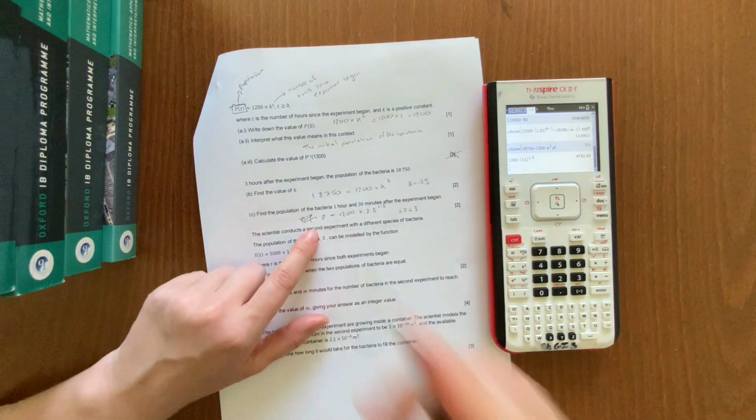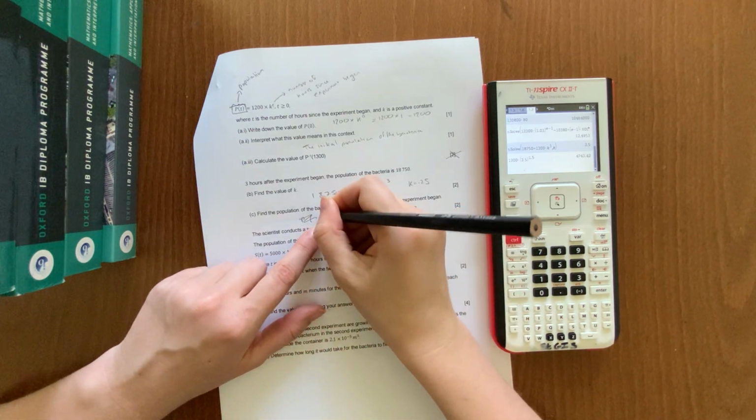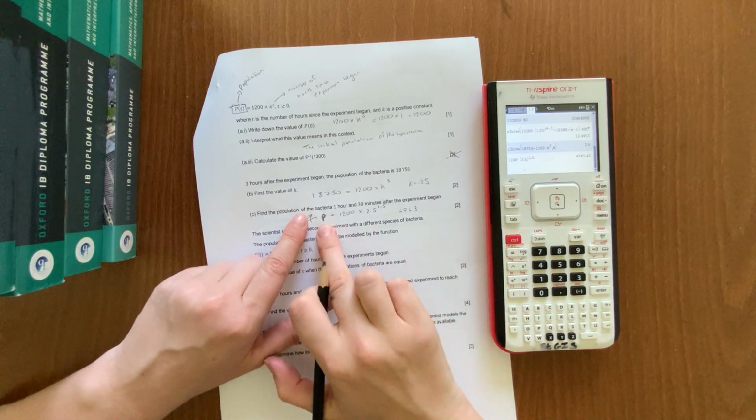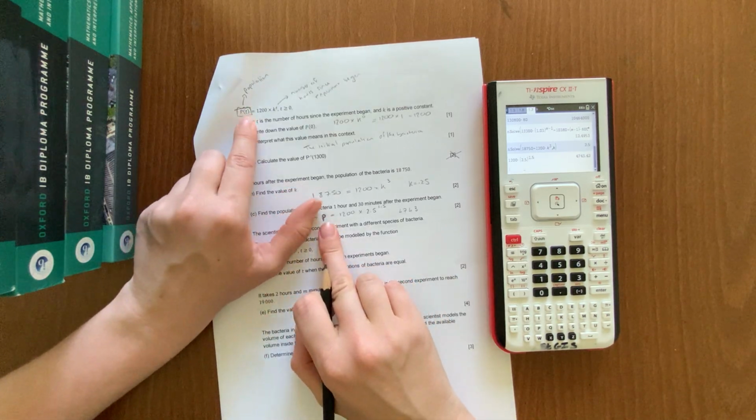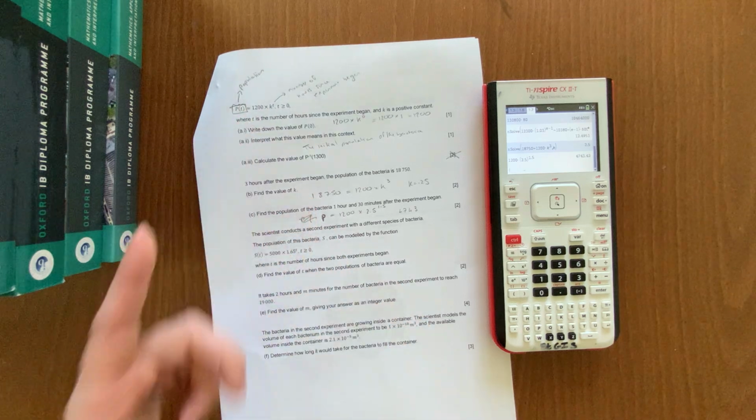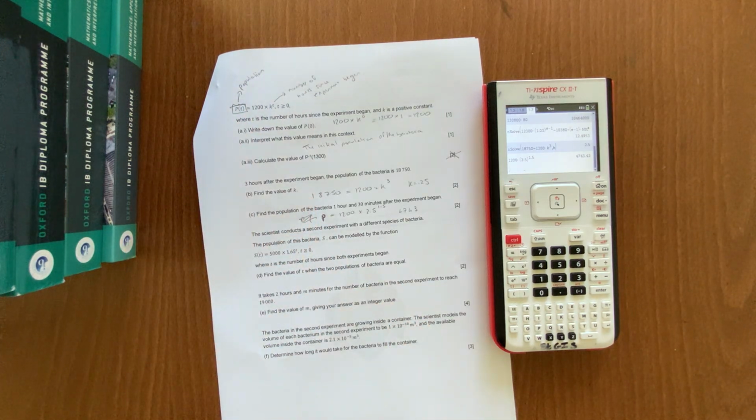If you did nSolve, it's not a problem, but do watch out. Call P just the letter P. Do not put P of T, this bit with the brackets, into your calculator because it will assume that P is being multiplied by T instead.